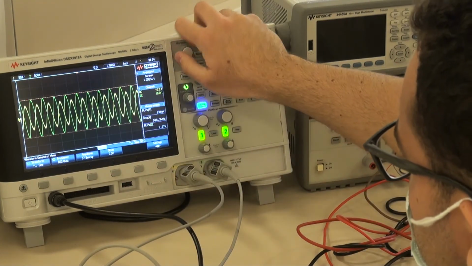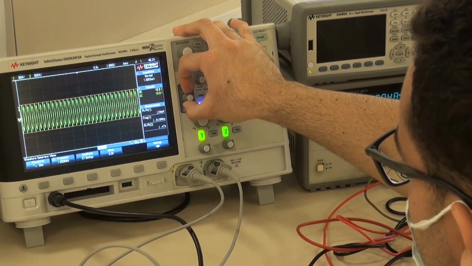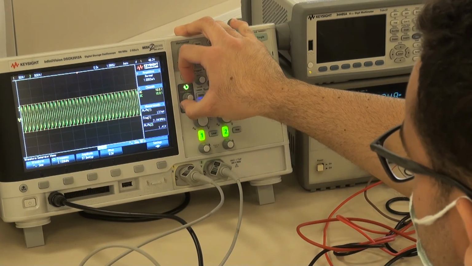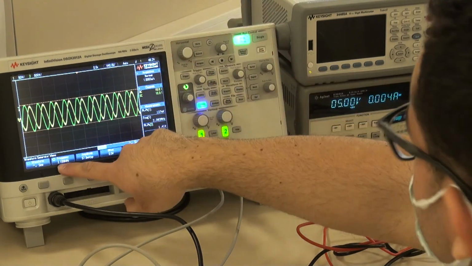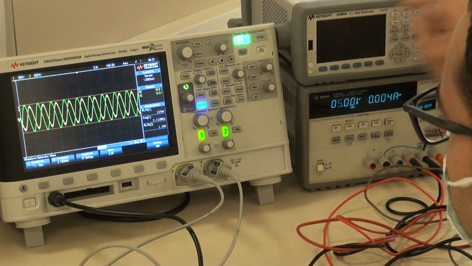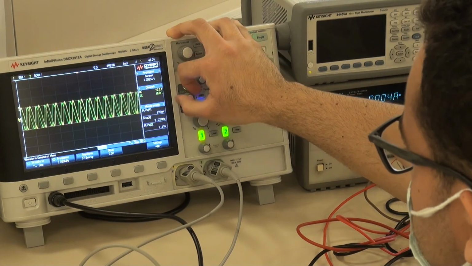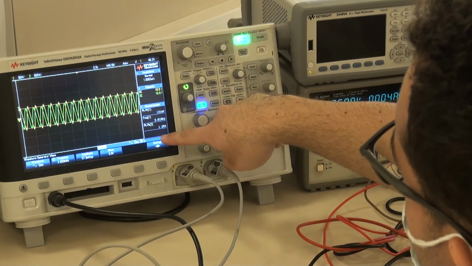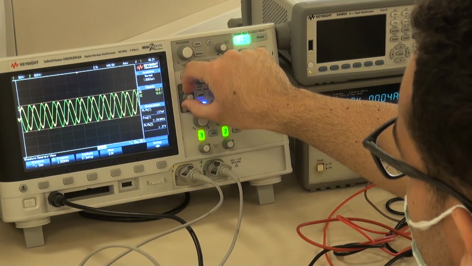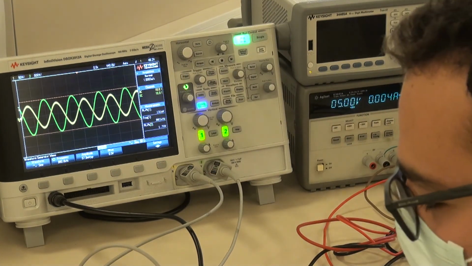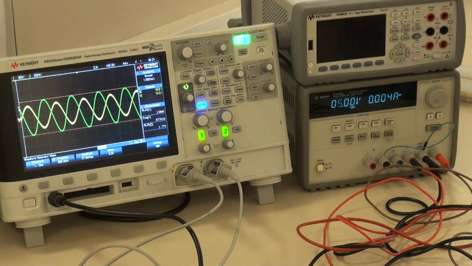Now I will further increase the frequency. Around 2 megahertz, 2.1 megahertz, we have our upper 3 dB frequency. Now from there I will increase it more to see what happens. As we can see, the amplitude is getting lower and lower. We have now calculated and measured everything that is asked in the lab manual, and we have completed our lab assignment. Thank you.